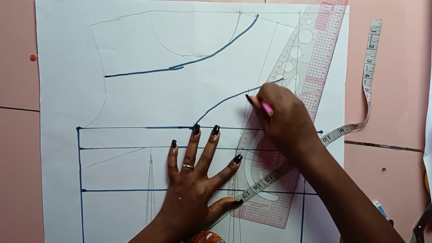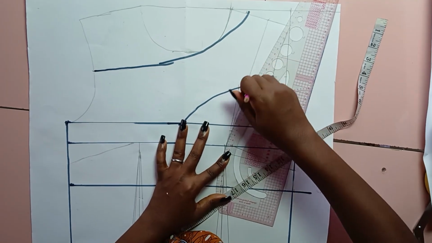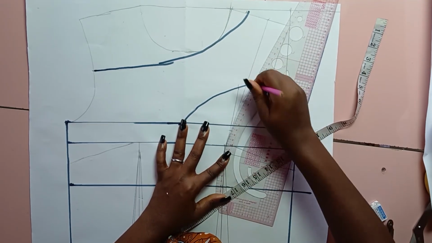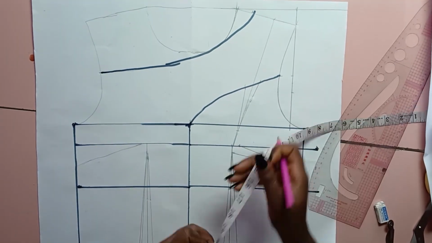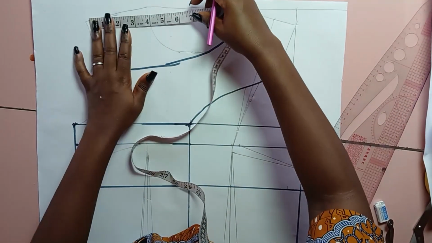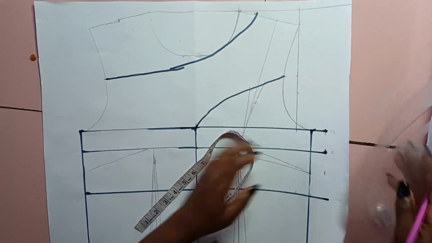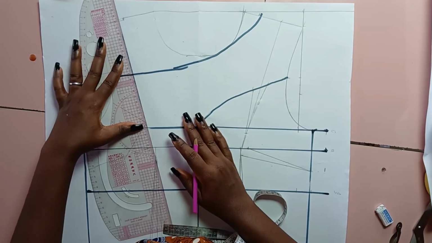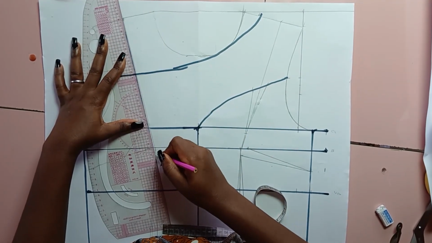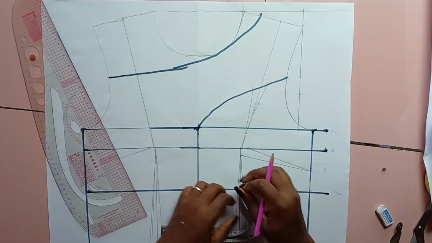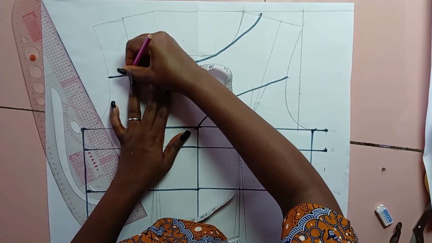So this contouring here is to avoid gaping, especially if you are using a stretchy fabric. So you have this here like this, and also on this side we'll also be doing a contouring, also a little bit of tightening to avoid gaping. 0.5 also on both sides.